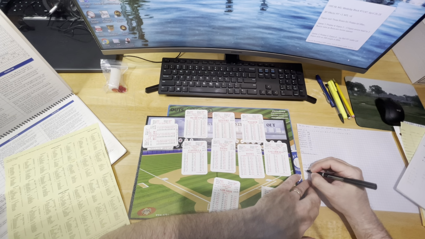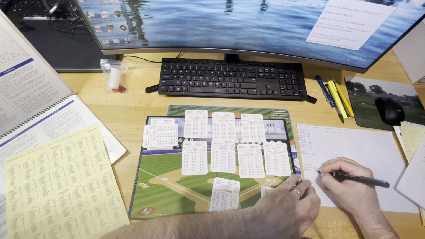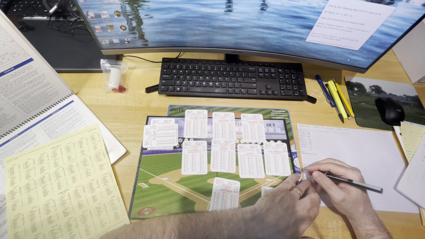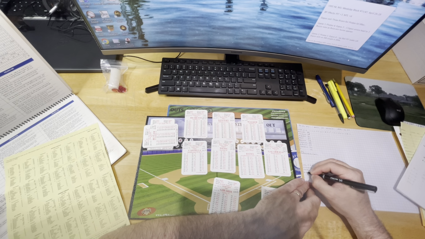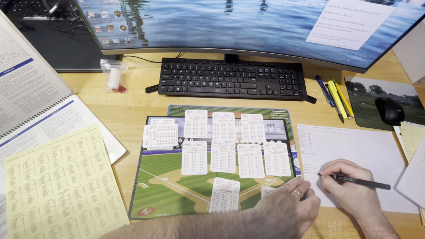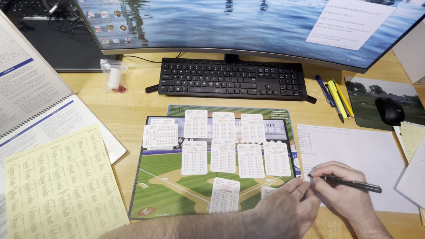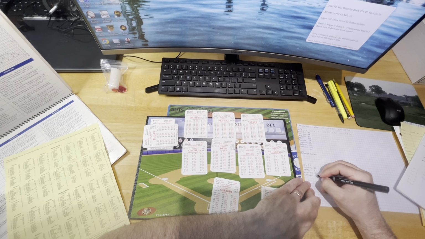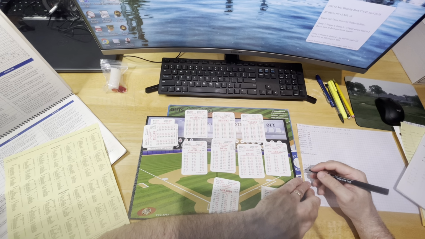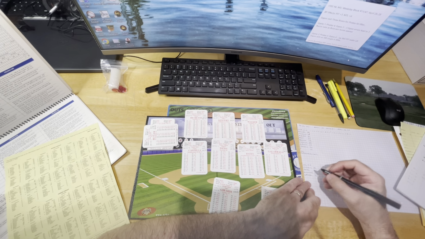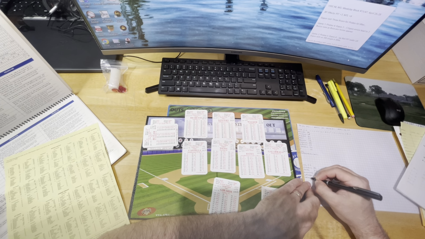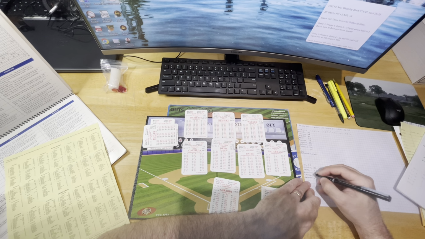Batting second's Bates. Second baseman, he's a 7. Batting 3rd is Bichette. He is in left field. He's a 1. Larry Walker's batting cleanup. He's a 3. Galarraga's at first. He's a 4.